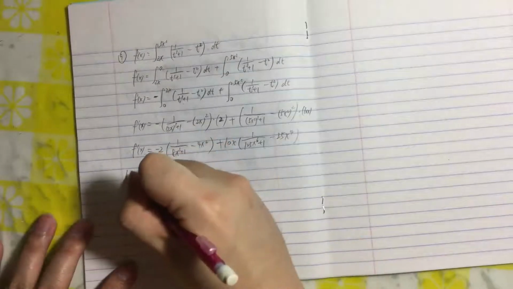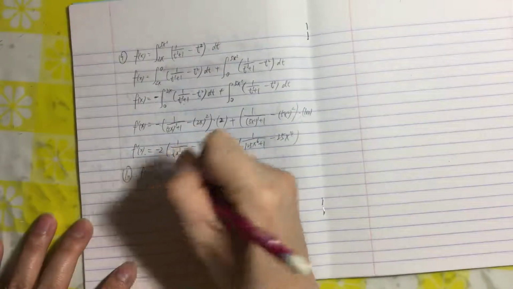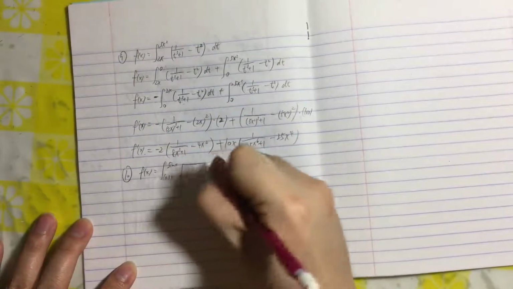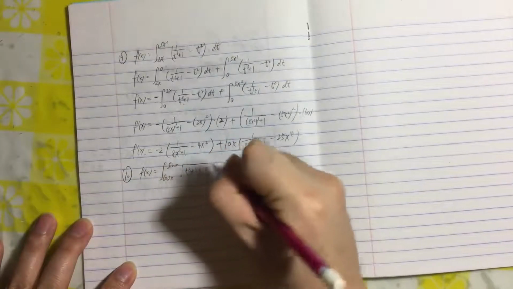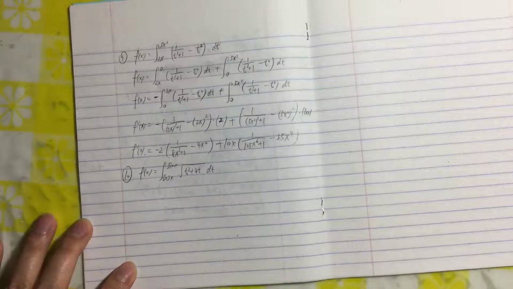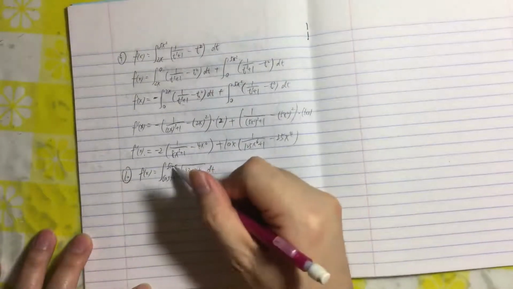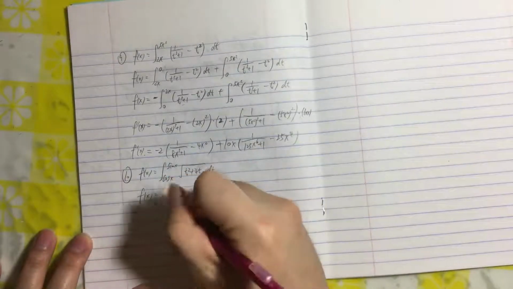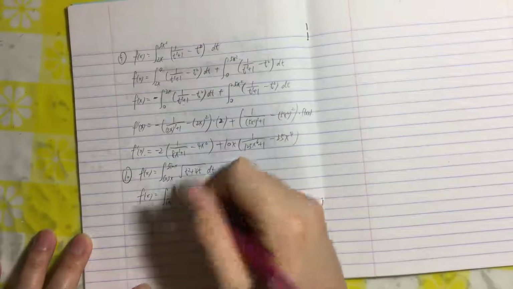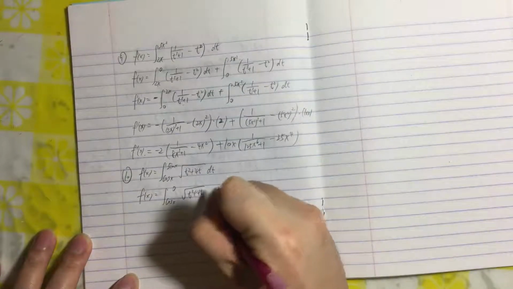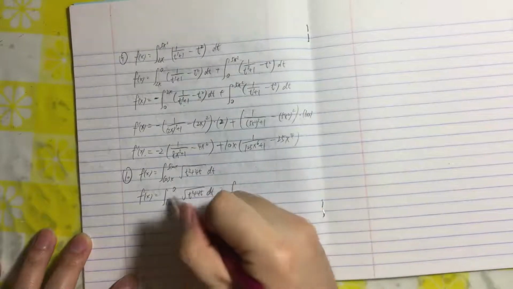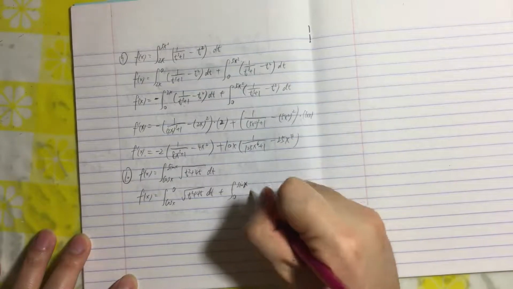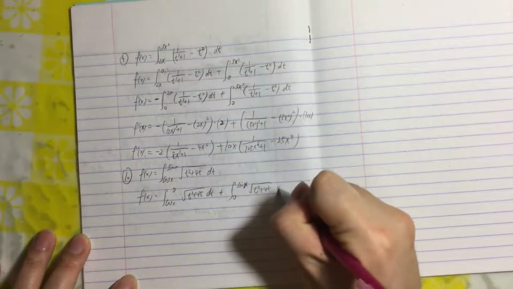Next, f of x is the integral from cosine of x to sine of x, square root of t squared plus 4t dt. How do we take the derivative of this function? If both the upper and lower limits contain x, we need to first of all split this into two integrals. First, take the integral from cosine x to 0, square root of t squared plus 4t dt, plus the integral from 0 to sine x, square root of t squared plus 4t dt.